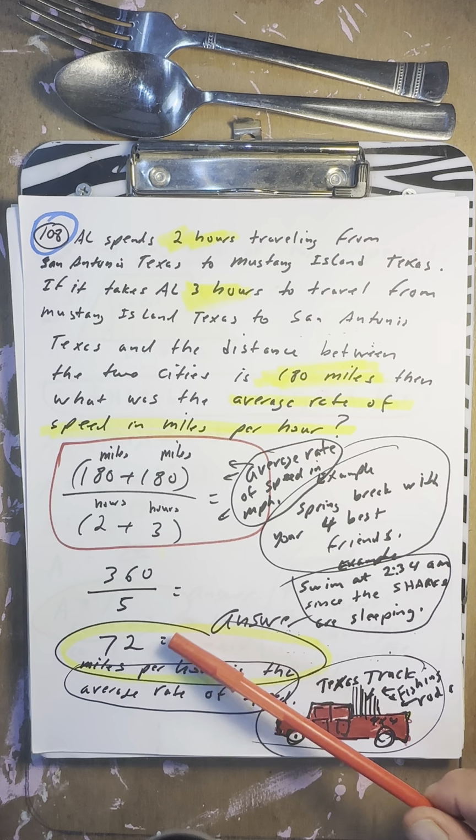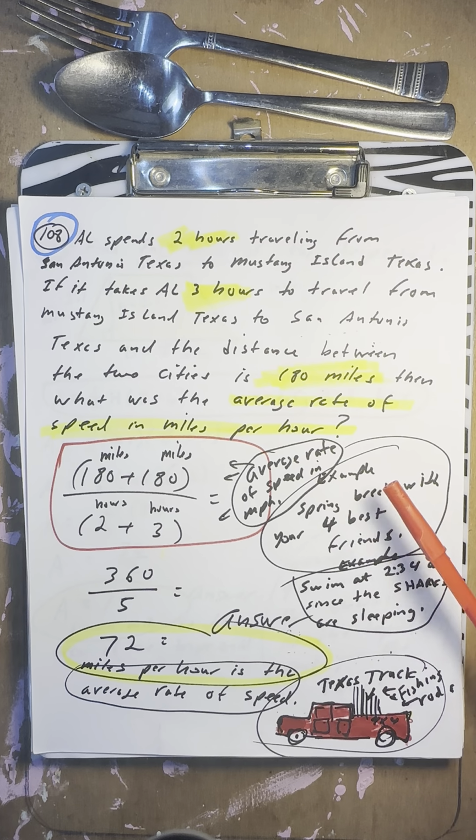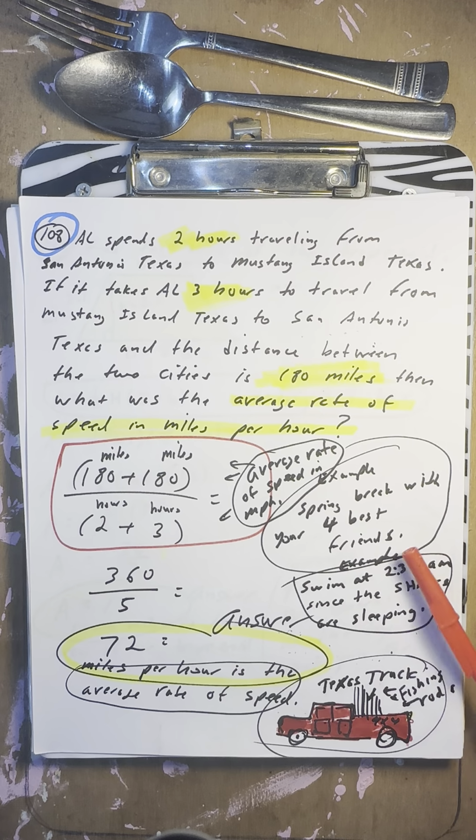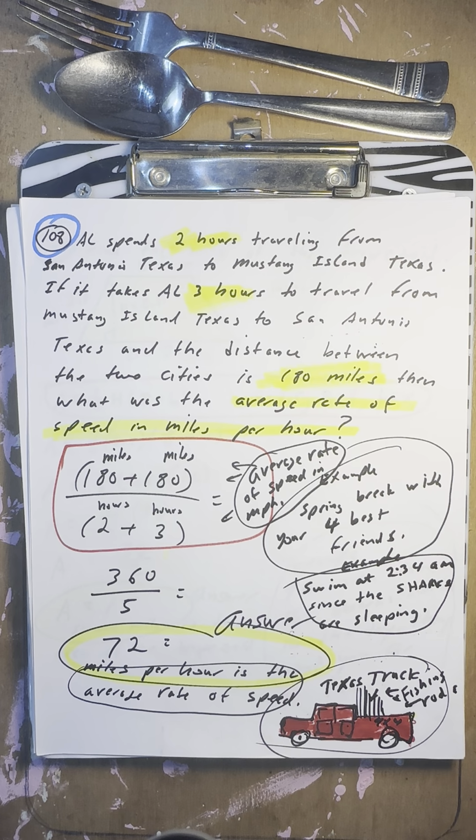So for example, spring break with your 4 best friends, going out to Mustang Island, Port Aransas, Rockport, whatever. And the good thing about it, when you got there, you can go swim at 2:34 in the morning, since the sharks are always sleeping. It's like the safest time to be out in the water at nighttime. Here's your Texas truck with all the fishing rods.